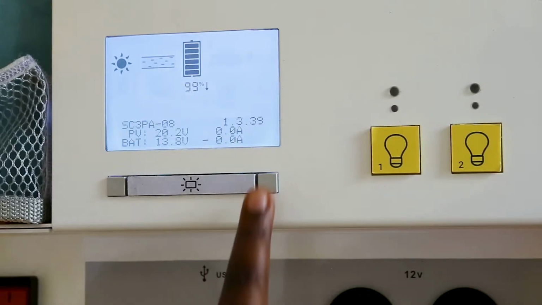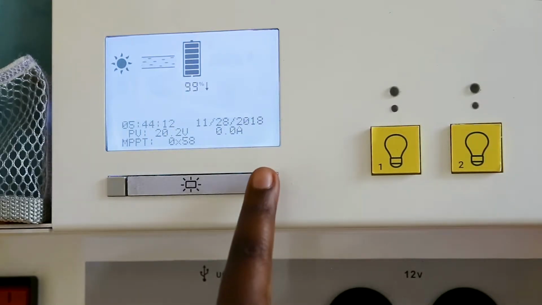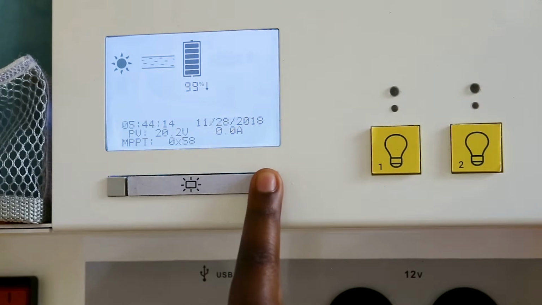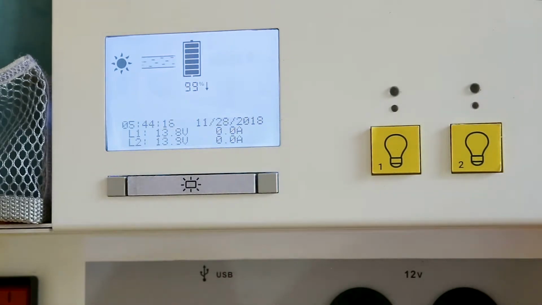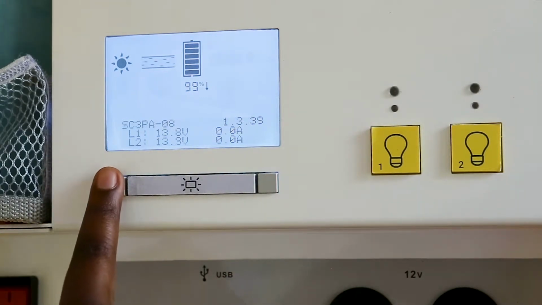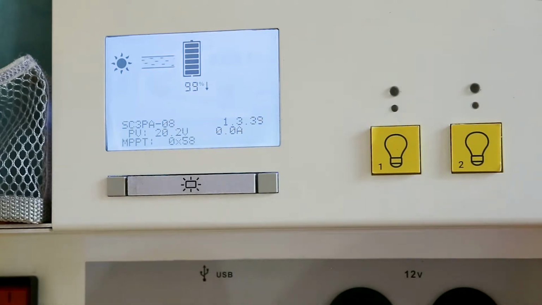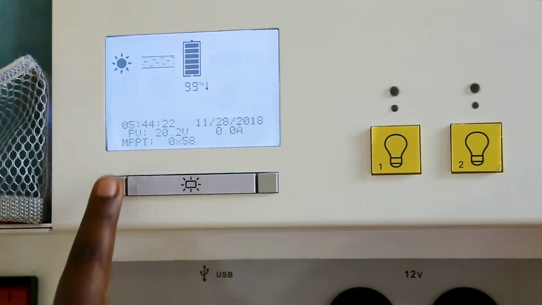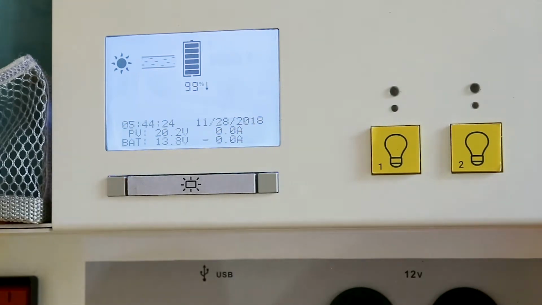Press the left or right button to scroll through the diagnostic screens showing various aspects of the Solar Suitcase's condition. We will look at 6 screens that provide information on the performance of the Solar Suitcase.